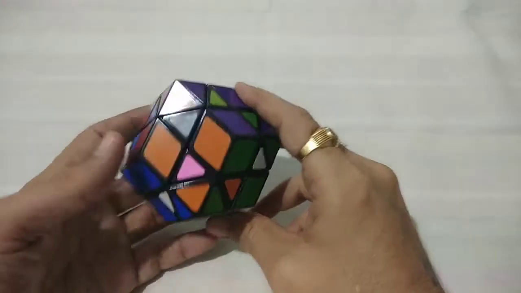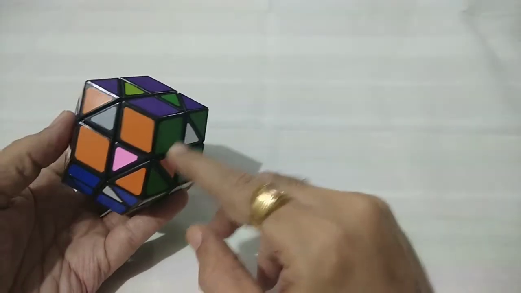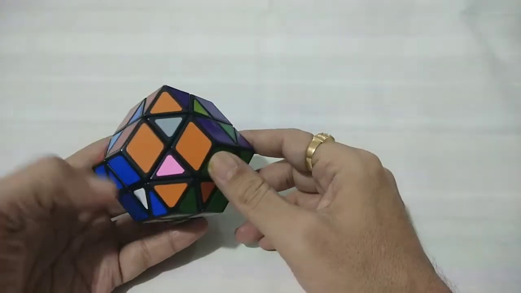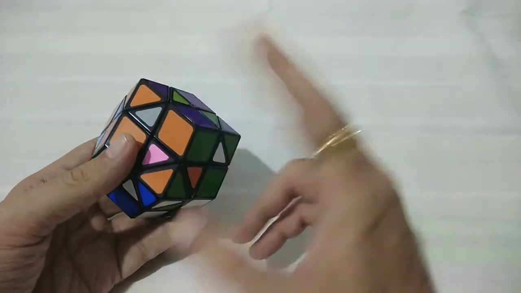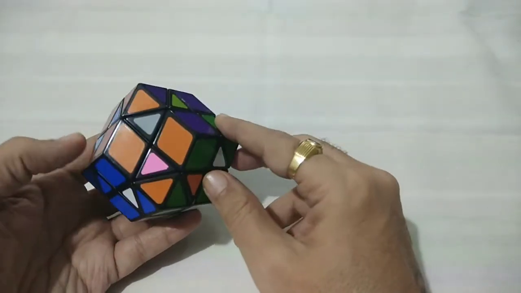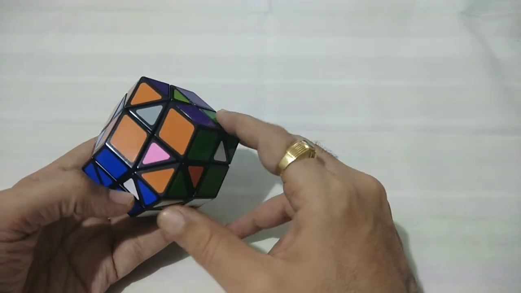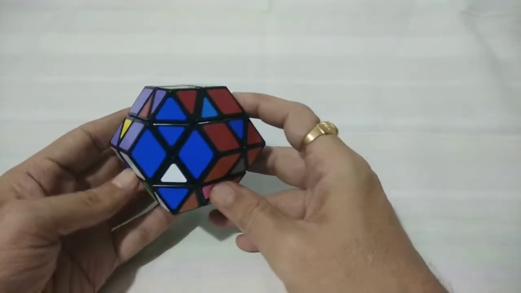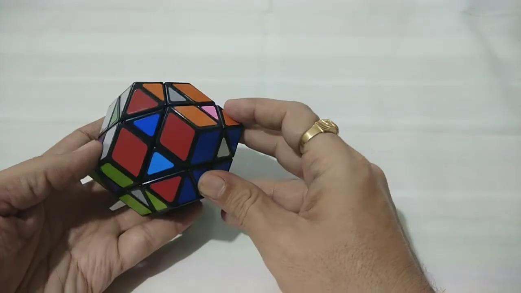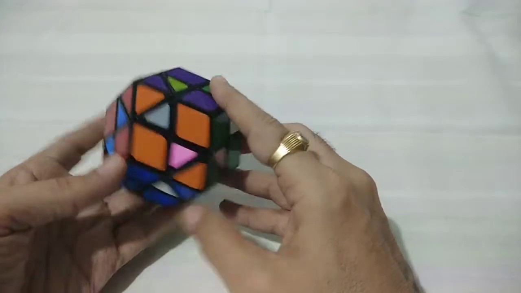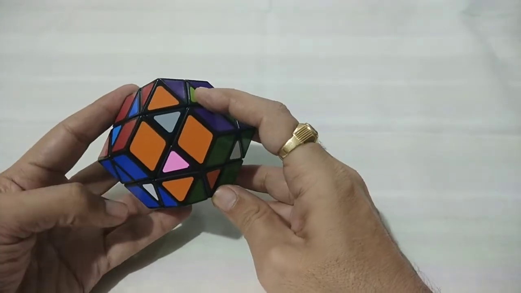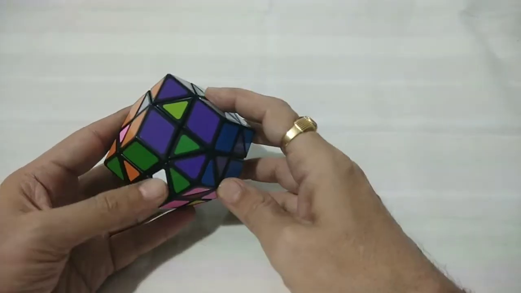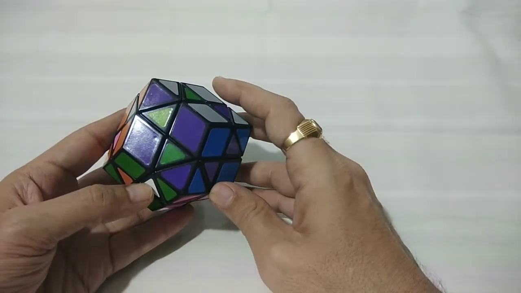So as we discussed earlier, we have to use this jumbling move algorithm of curvicopter. So let's say we'll try to fix... okay, no, not this. Okay, this green will come here and it will be solved.